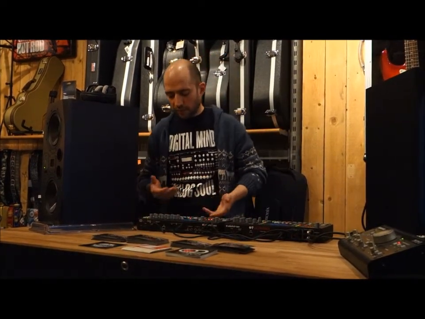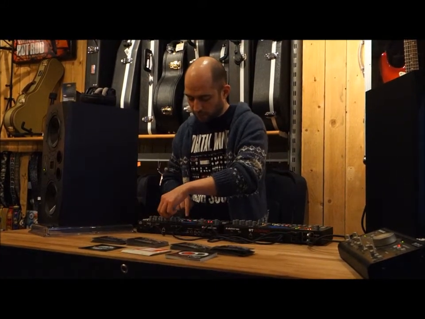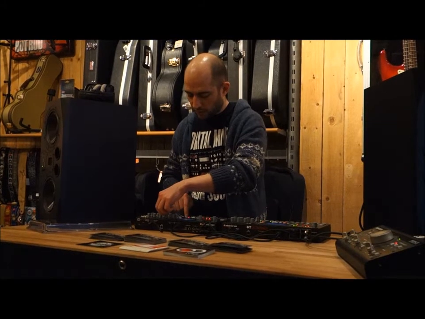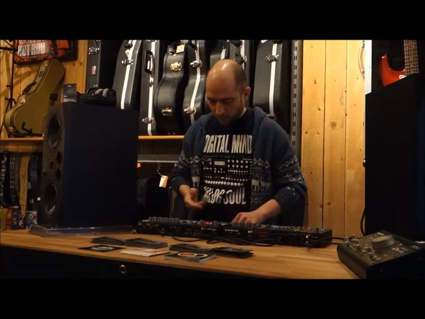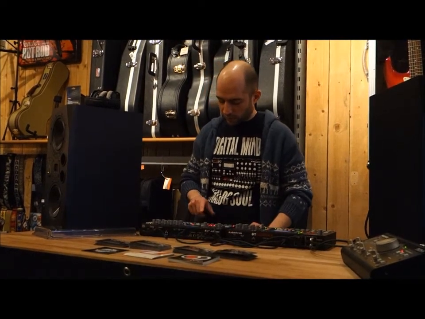But note that this is not meant to be a drum machine, but you can still make some kick sounds out of it, it's totally possible. So I'll put 2 notes, 2 kick steps onto the sequencer.